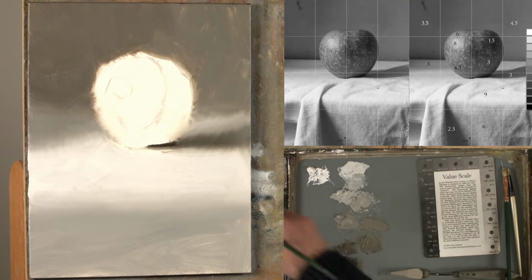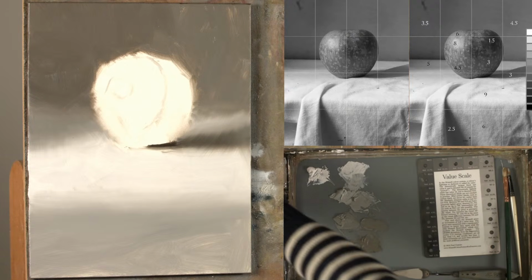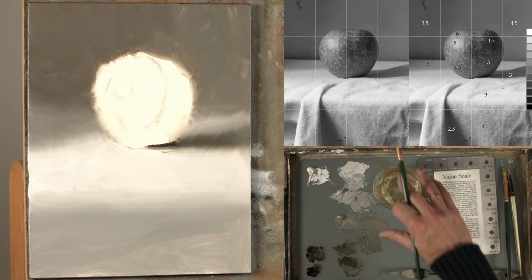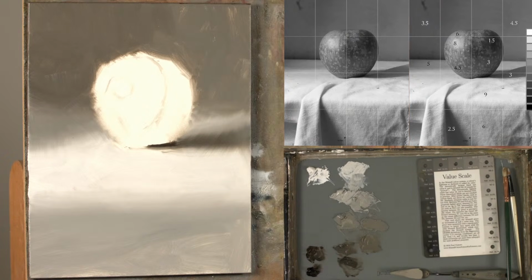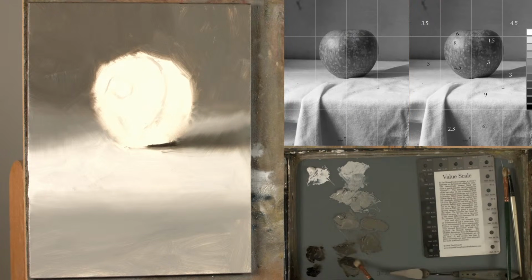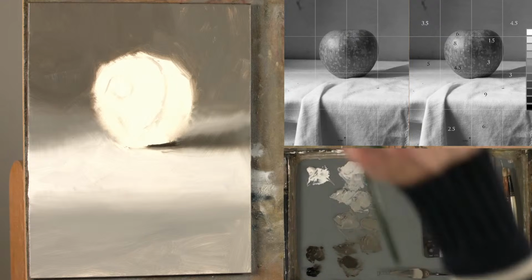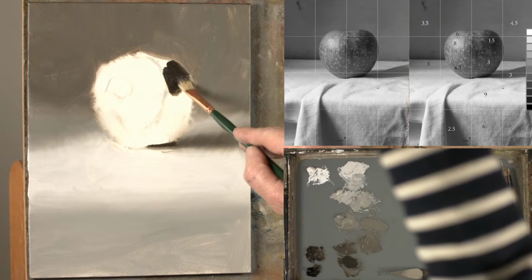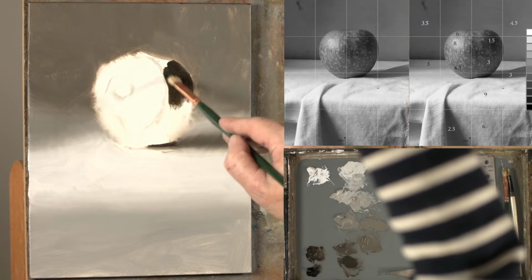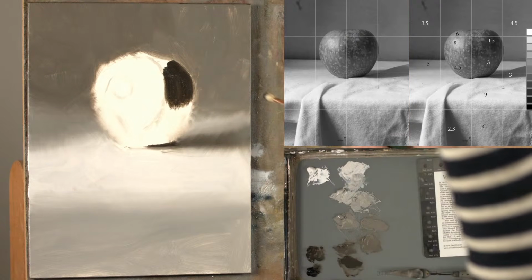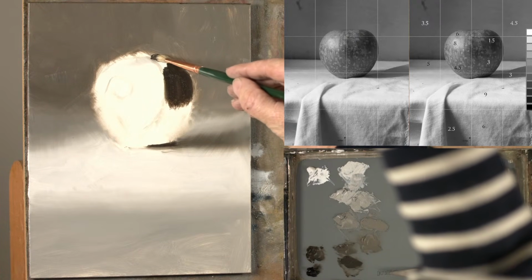That looks pretty good to me. A little bit of oil on a clean brush: what I do is just dip it into my medium like that. Wipe it off. And this is the darkest part of the shadow, which is just around here. In the color version, this is going to be like a deep red around this area of the apple.